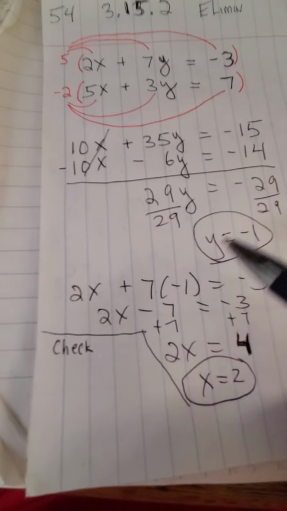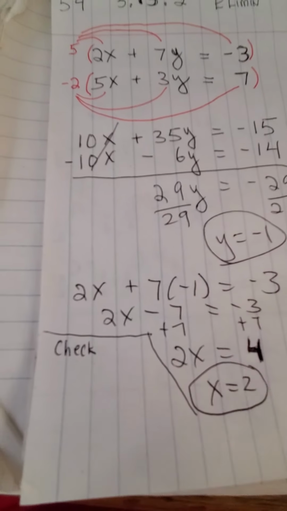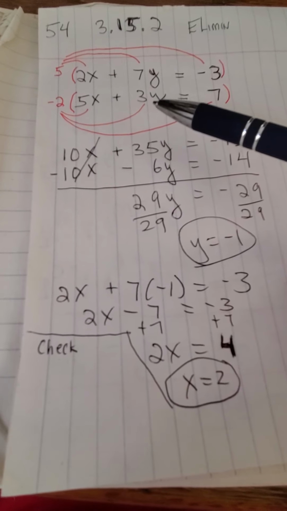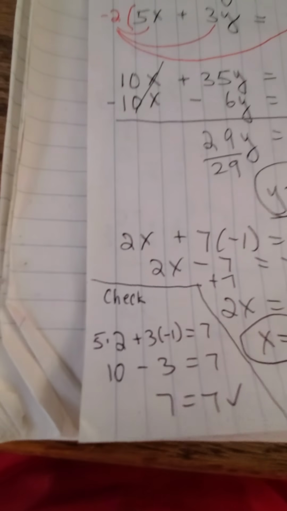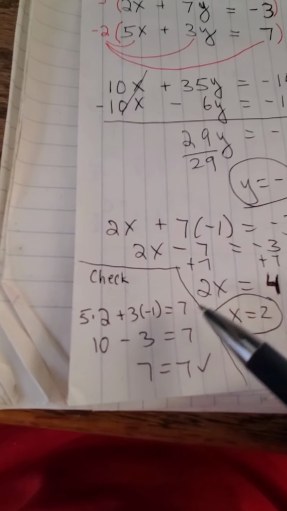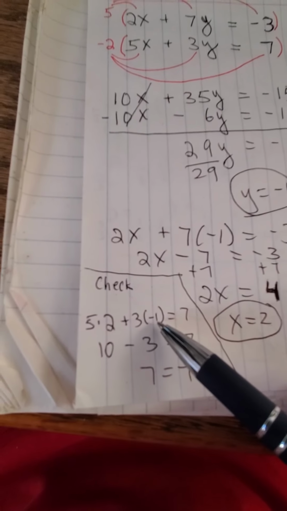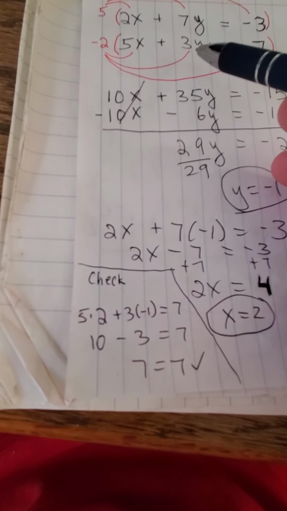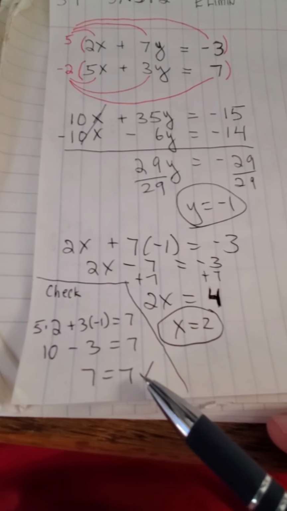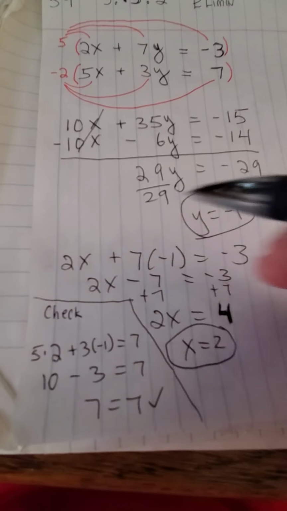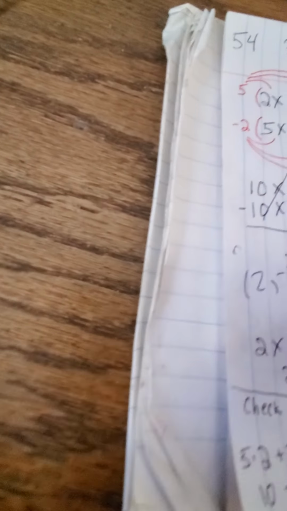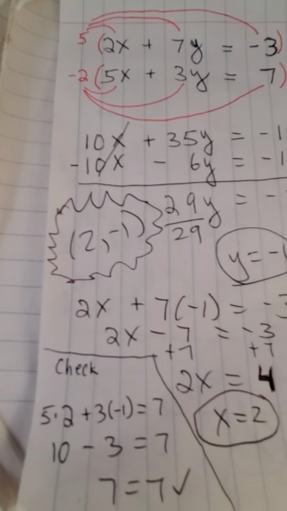y equals -1. Now I'm going to check the solution by plugging these two numbers into the second equation. So I put in 5 times 2 equals 10, 3 times -1 equals -3, because x is 2, y is -1, and I'm putting into the second equation, and that gets 10 minus 3 equals 7, 7 equals 7, check. So the numbers 2 comma -1, that's my official solution. It works for both equations.